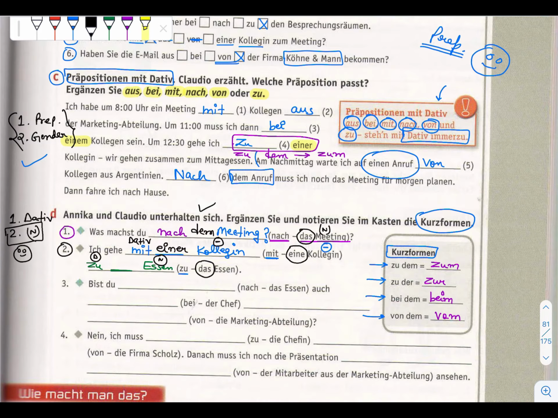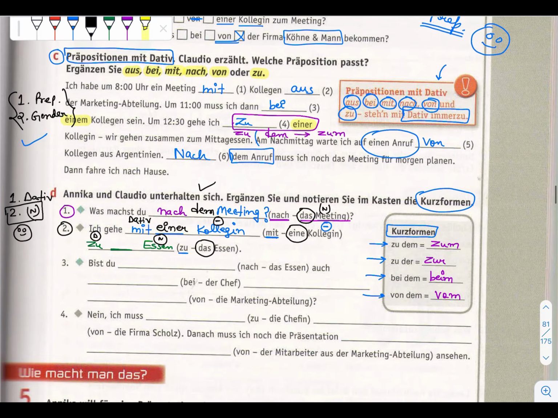Okay. Now you don't need to look at the table again and again. I told you the trick. It's like dem, der, dem, den. Masculine, neutral, feminine, plural. This is the dative row. So dative, and I know neutral. So dative of neutral, it's dem. Zu dem Essen.